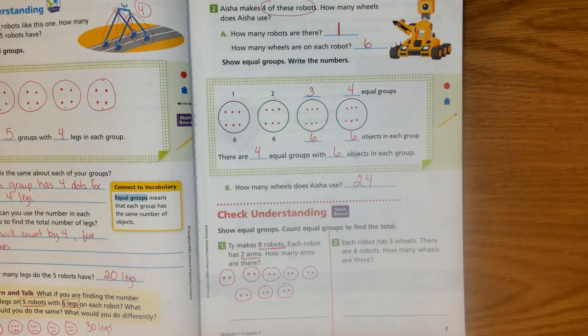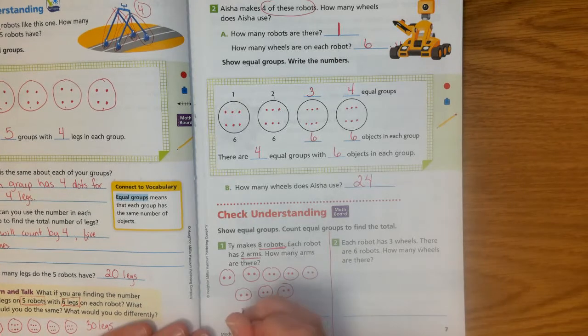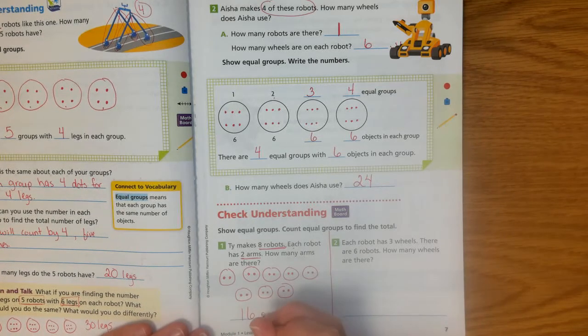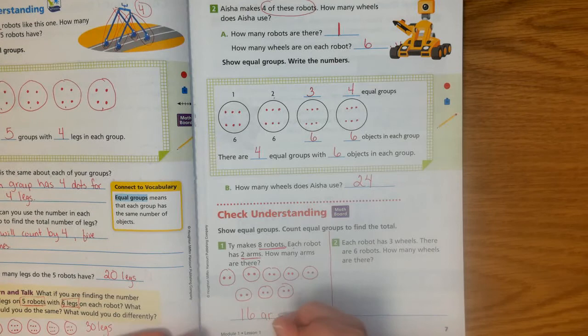So I'm going to count by 2 8 times. 2, 4, 6, 8, 10, 12, 14, 16. So I have 16. And remember, I didn't write my label over there. I better make sure I write my label over here. 16 arms.